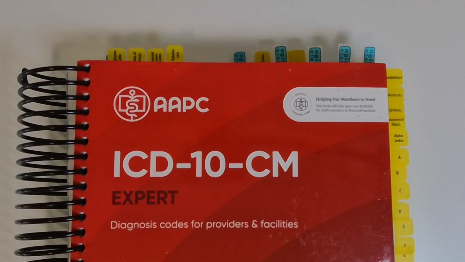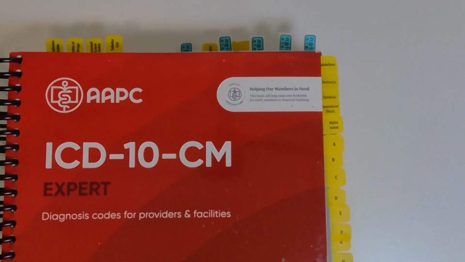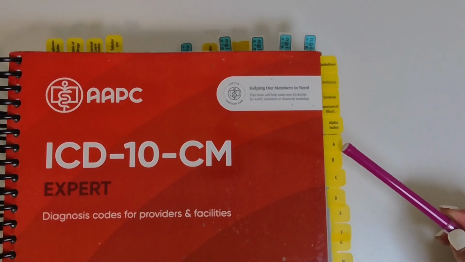Alright friends, let's find our codes for scenario number 3. We have 4 codes to report. Now let's find first the mild intermittent asthma. So we are going to our alphabetic index, A for asthma.